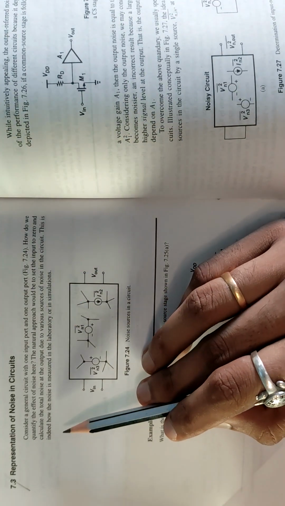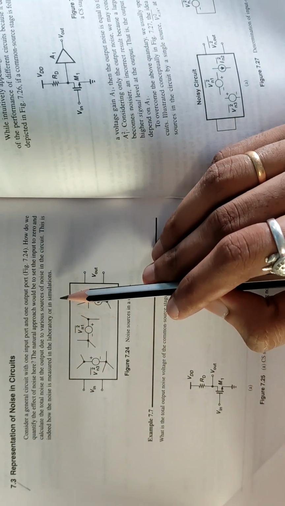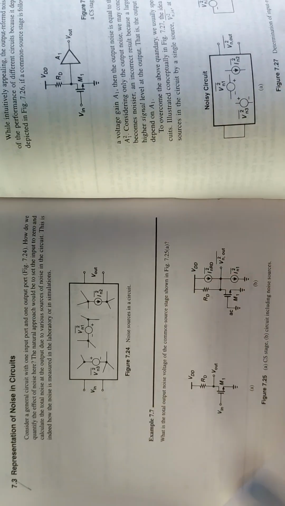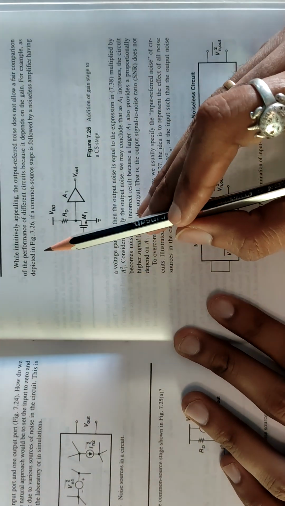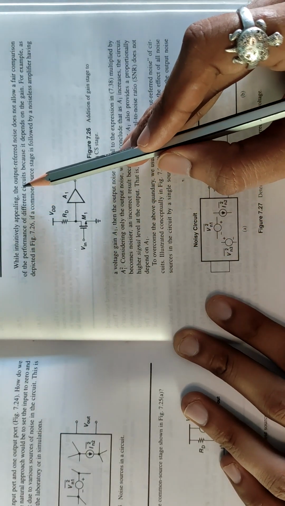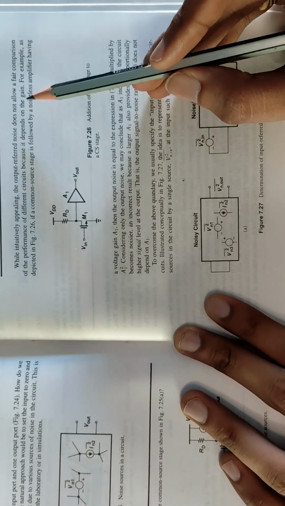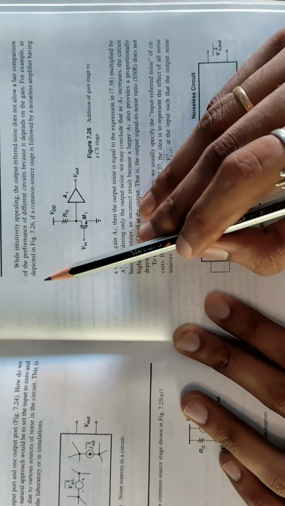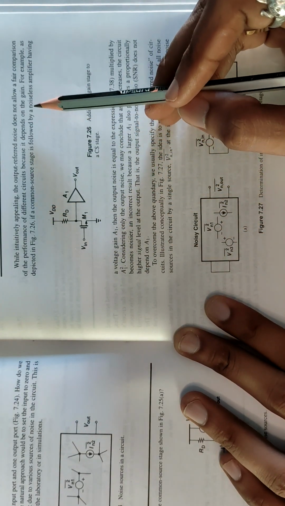This is indeed how the noise is measured in the laboratory or in simulations. Here you can see the figure: noise sources in a circuit. While intuitively appealing, the output referred noise does not allow a fair comparison of the performance of different circuits because it depends on the gain.